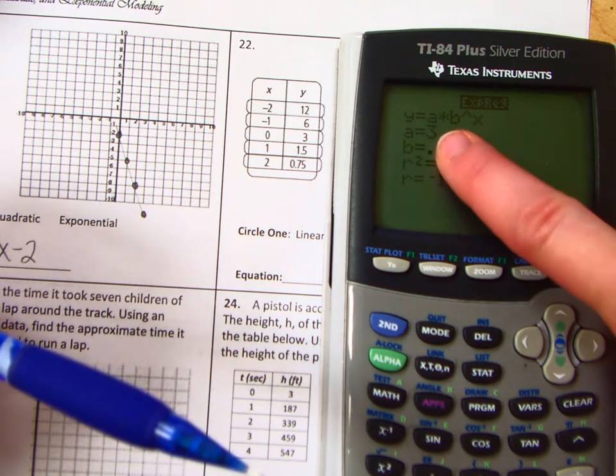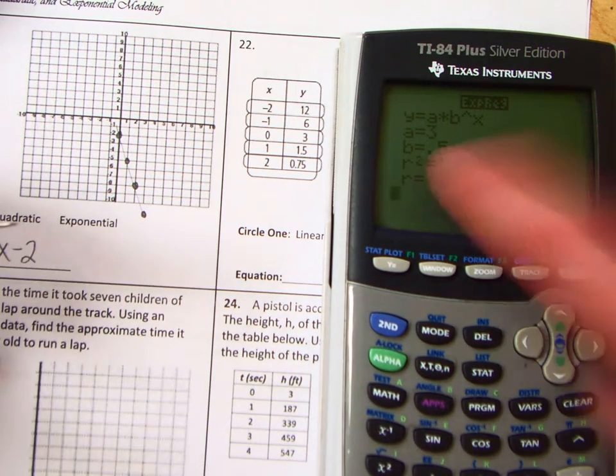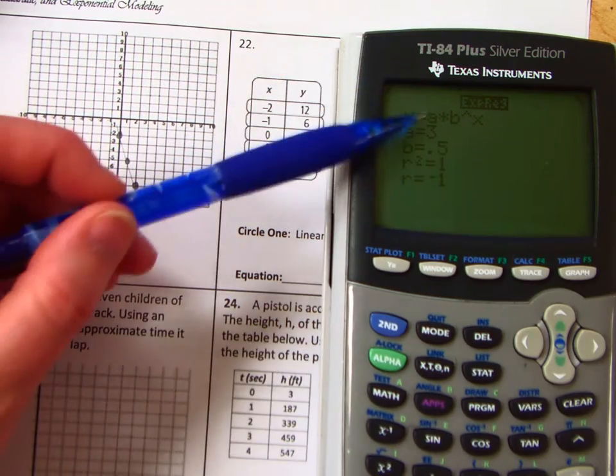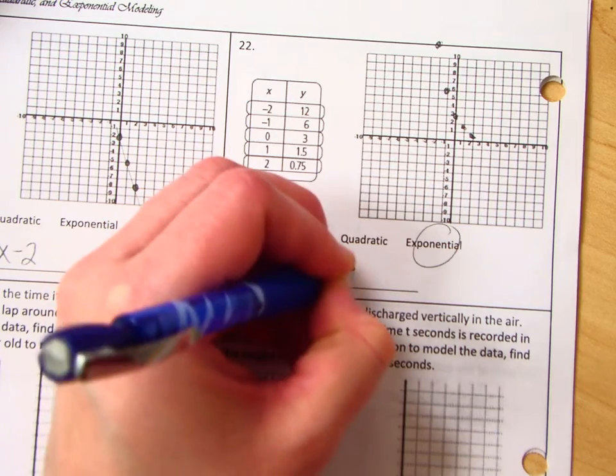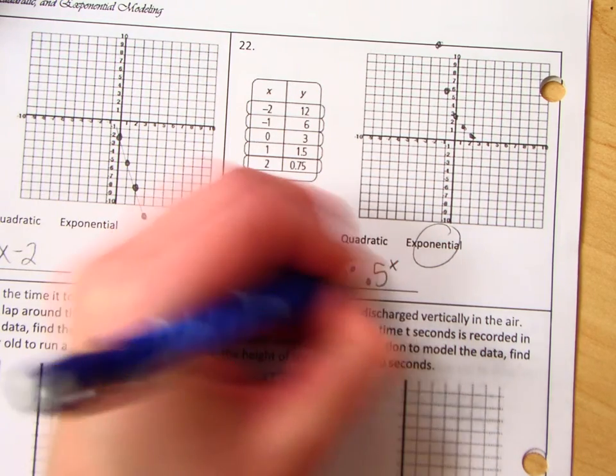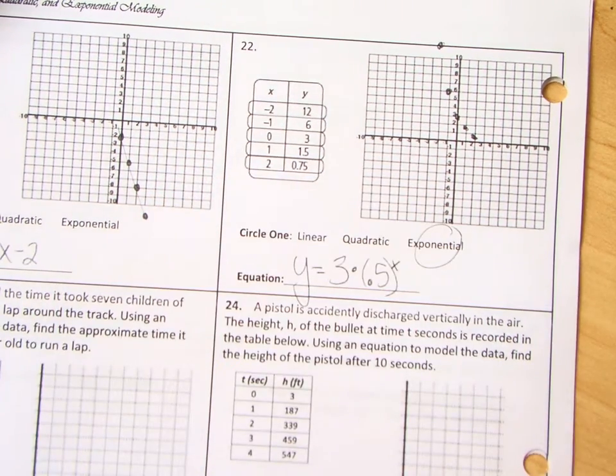And the calculator reminds us that our equation is y equals a times b to the x power. A is 3, b is 0.5. And that's how we get that answer.